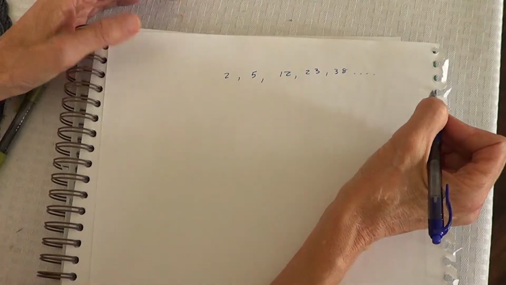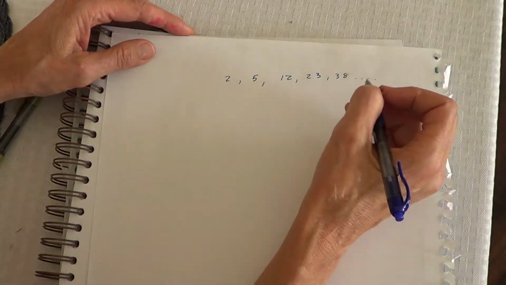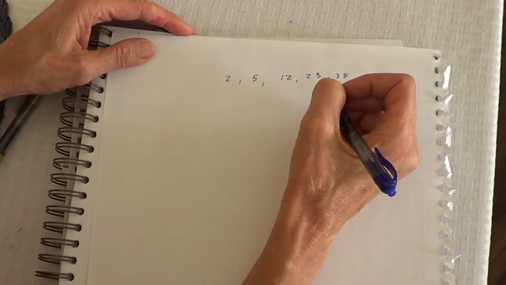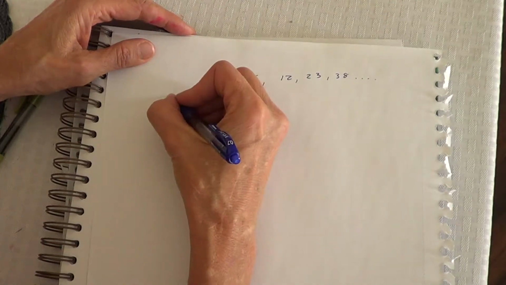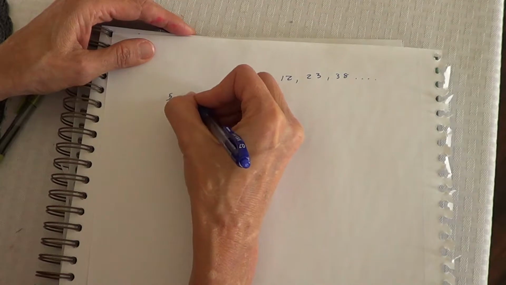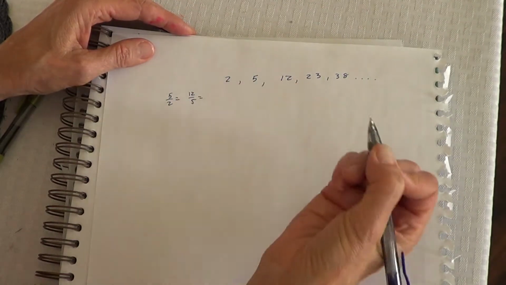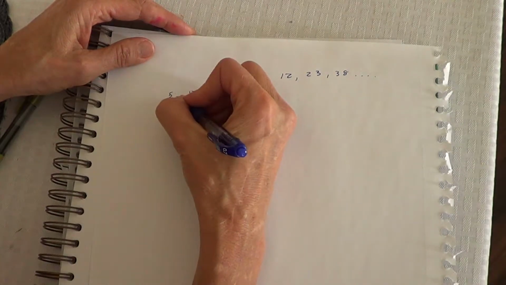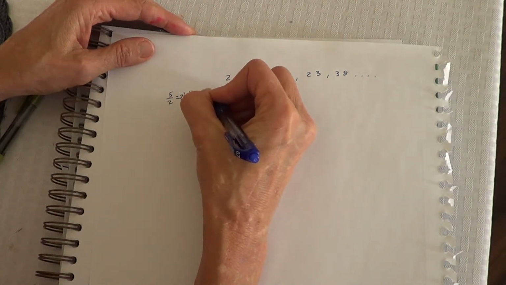I'd really like you to pause and just work on this for a minute. Hopefully you can see right away, hey, this is not going to be geometric because 5 over 2 is not equal to 12 over 5, and these ratios all have to be the same. Okay, this is 2.5, and this is 2 2/5.